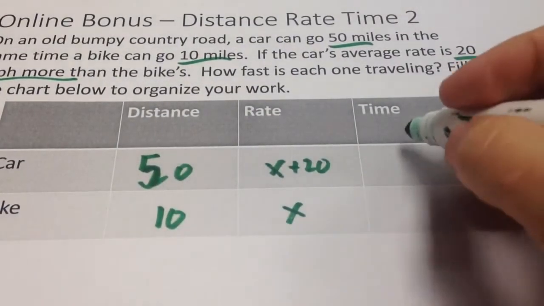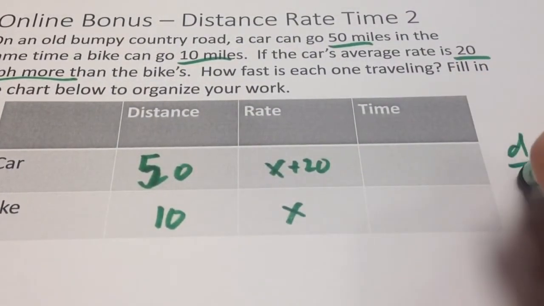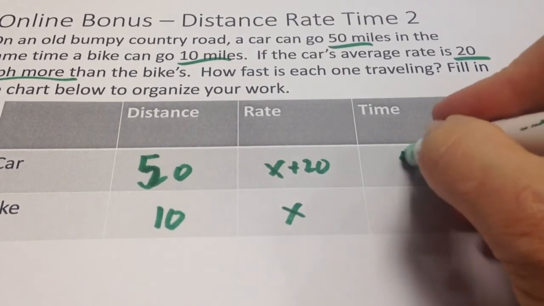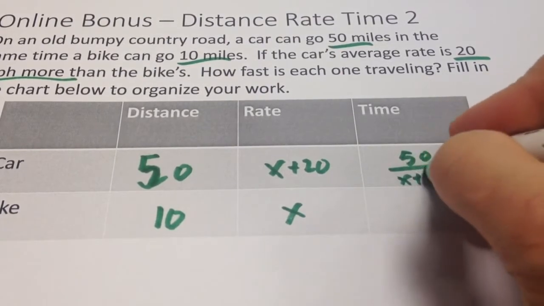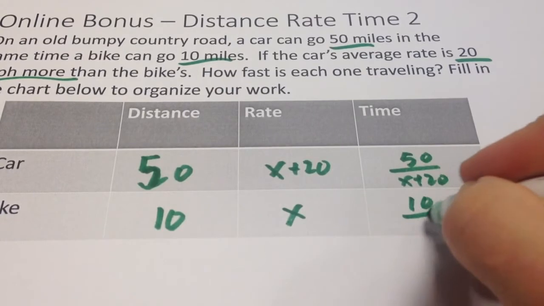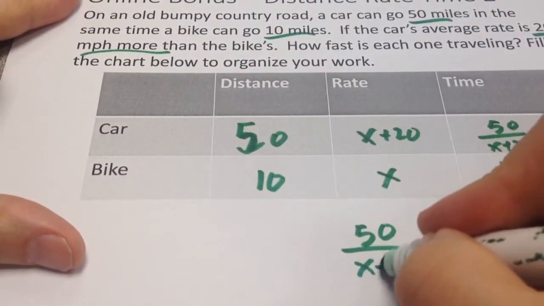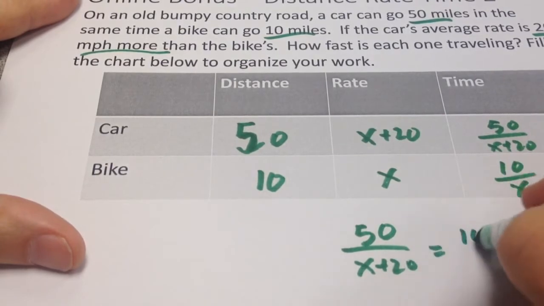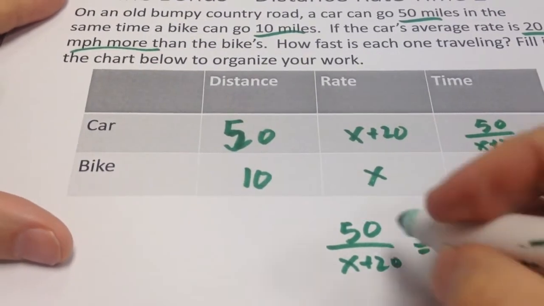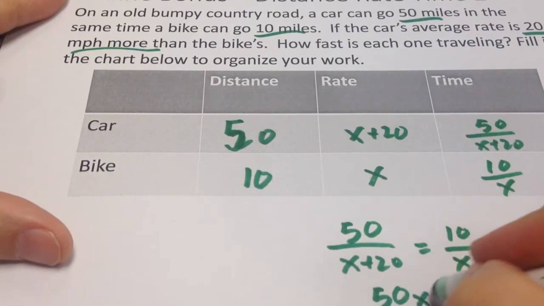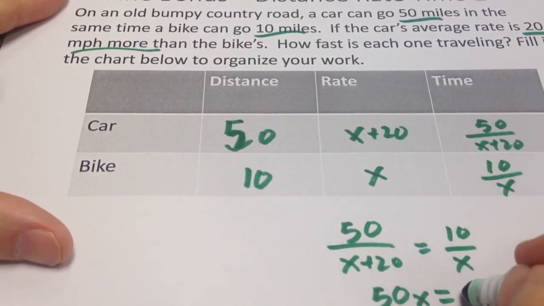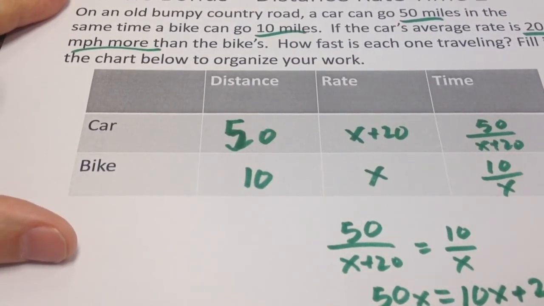And my time is, once again, distance over rate. So 50 over x plus 20 and 10 over x. So my equation is 50 over x plus 20 equals 10 over x. Going to cross multiply, get 50x. The 10 times the x plus 20 is 10x plus 200. And ultimately, when I divide that, it'll be x equals 5.